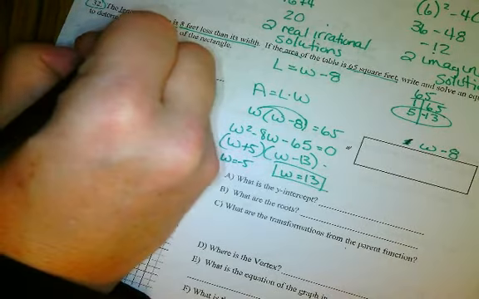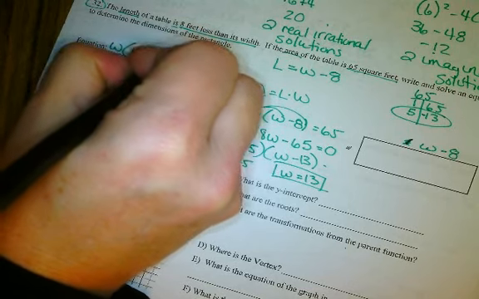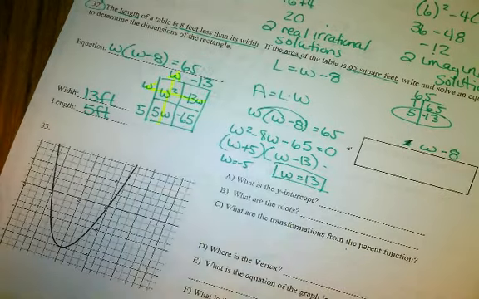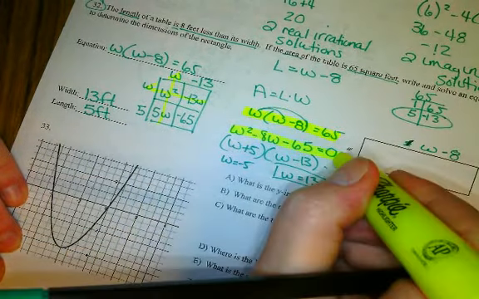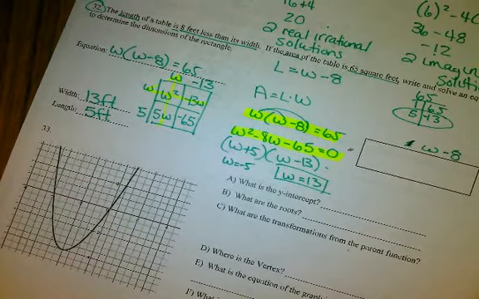As far as the equation goes, you can do a lot of different things here that could be considered an equation. This right here is an equation that would help you solve it. This is an equation that would help you solve it. They're both good equations.